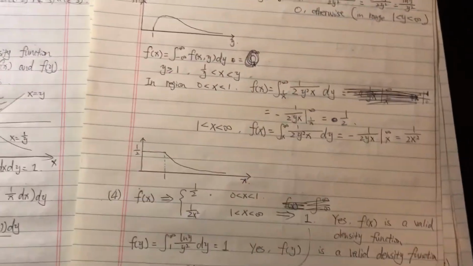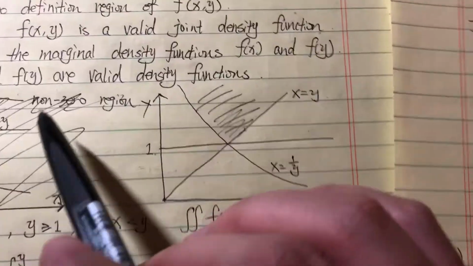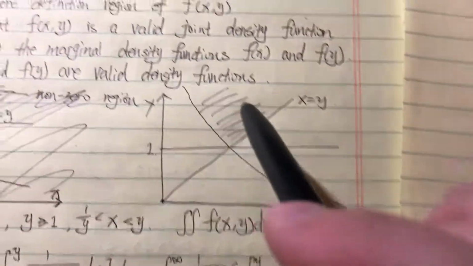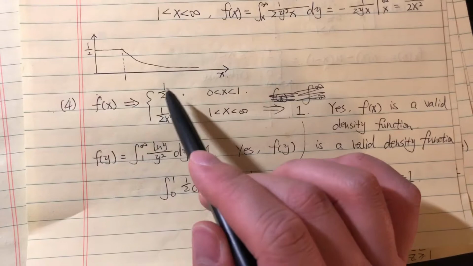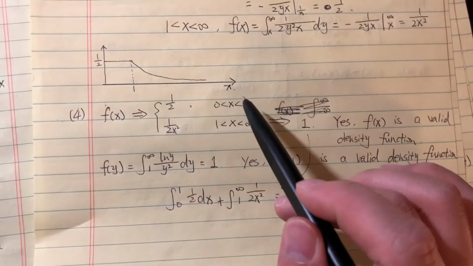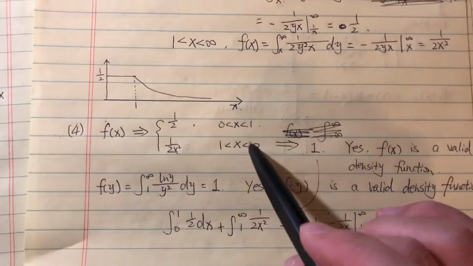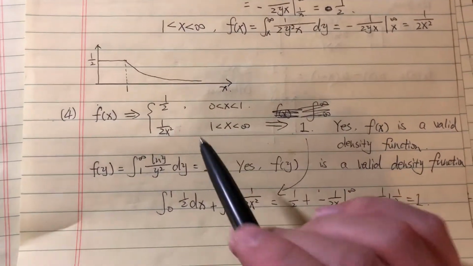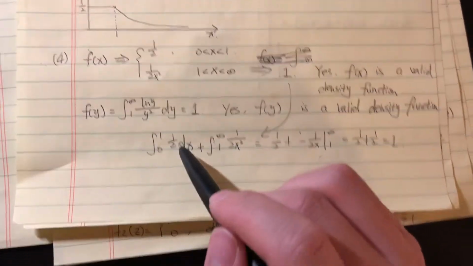So this is sub-problem 3. And for problem 4, verify f_X and f_Y are valid density functions. So f_X is equal to 1 over 2 when x is in the region of 0 to 1, and 1 over 2x squared when x is larger than 1. We integrate these two parts.